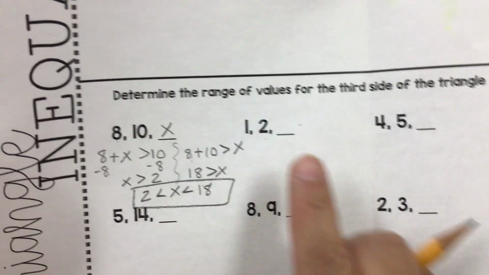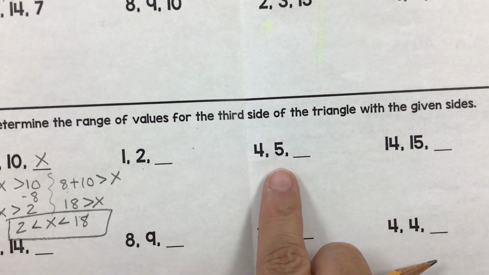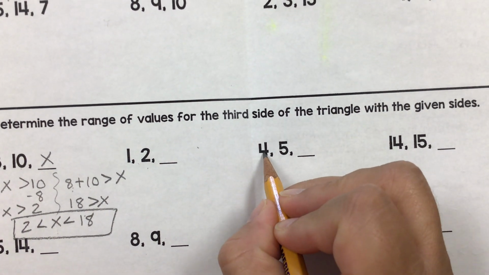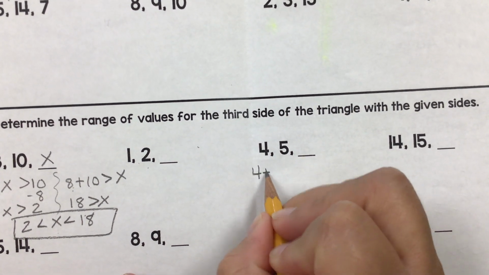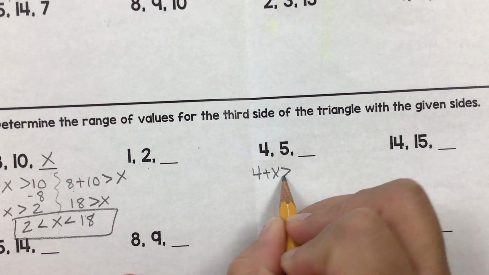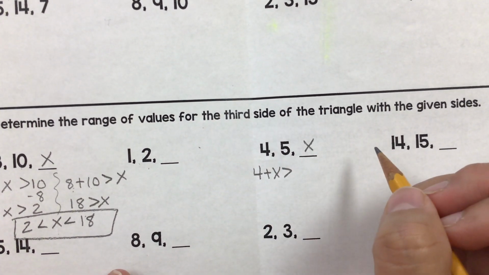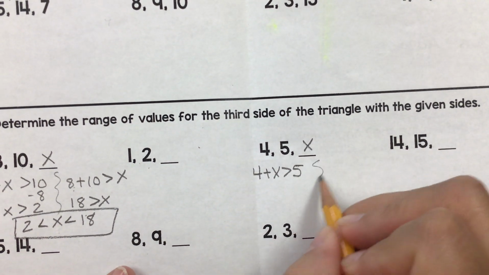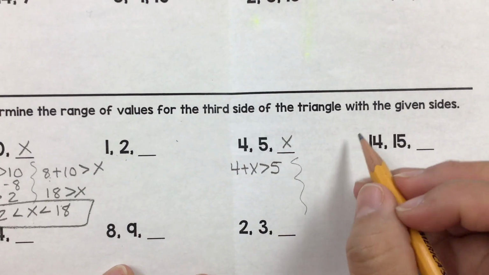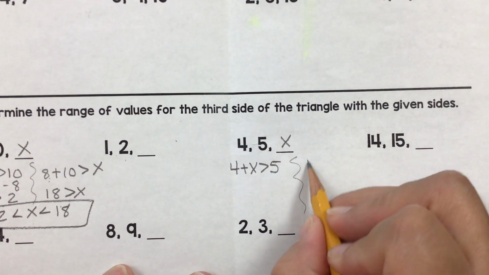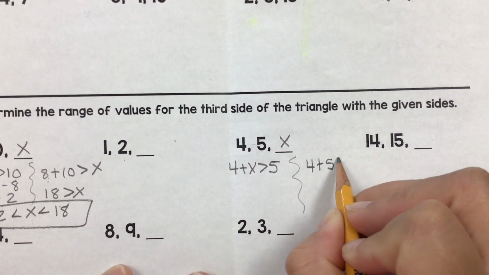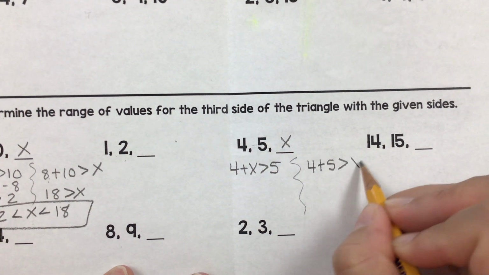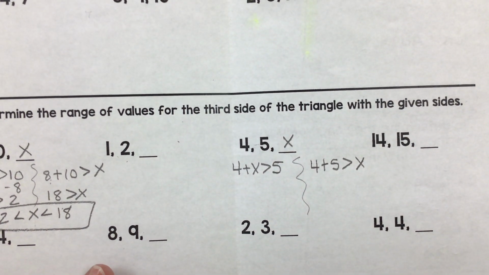Let's skip this one just to have enough space. Let's do this one. We're going to get the smallest one with the x, so 4 plus x is greater than the third. Sorry, the third side's x because we don't know it. The third side is 5. The other inequality is the two given numbers, so 4 plus 5 is greater than x, the side that we don't know the value of.